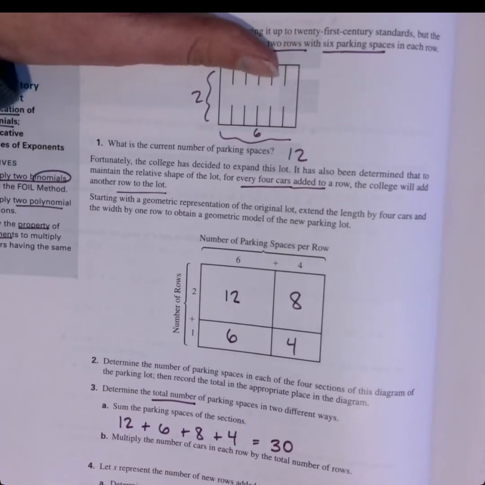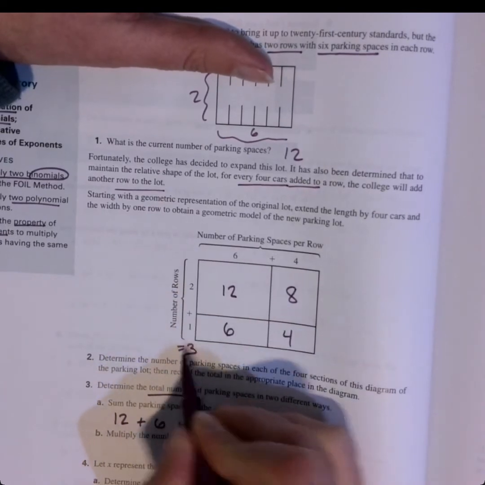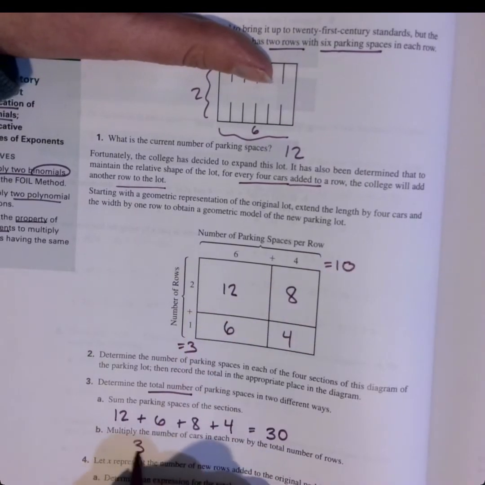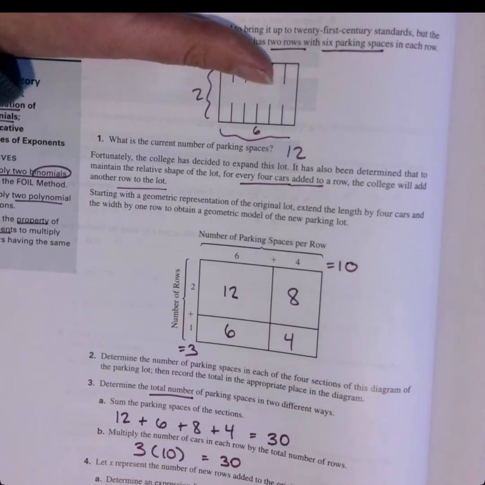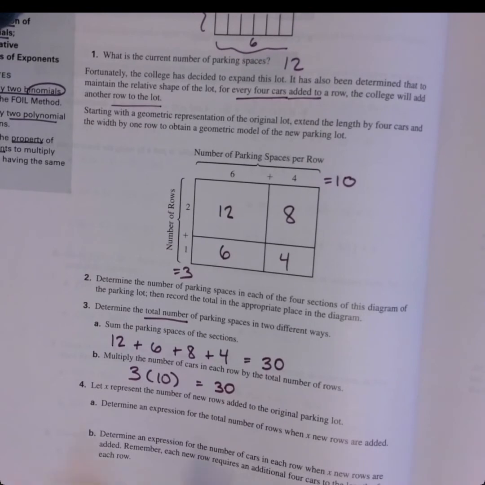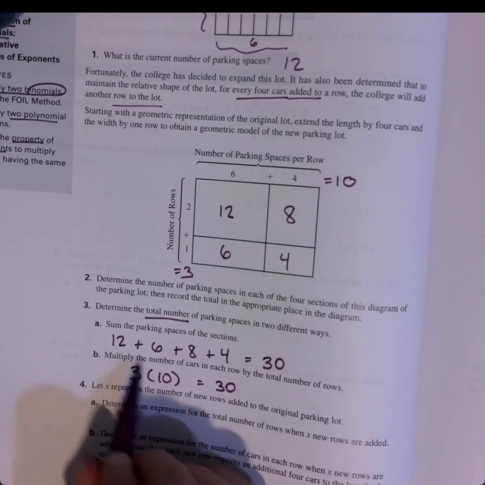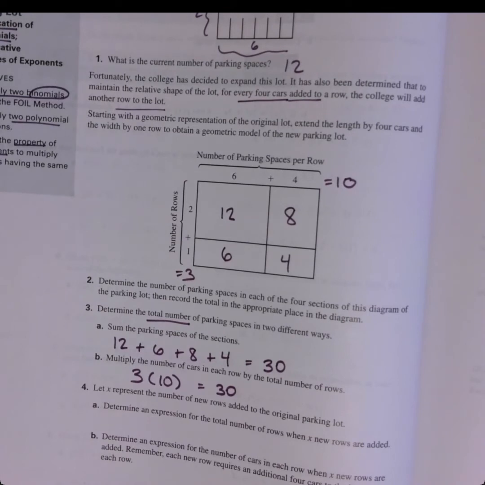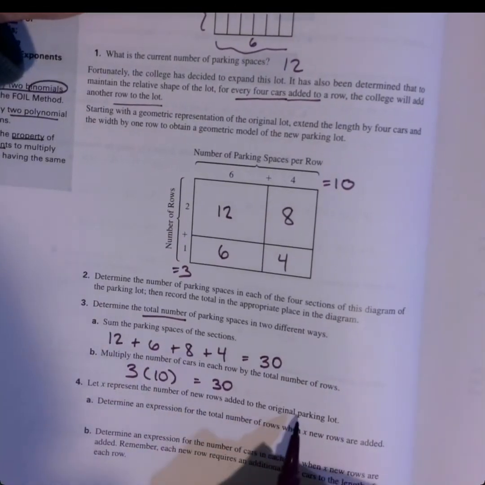Now, we can also compute this by saying that 2 rows plus 1 row is 3 rows, 6 plus 4 spaces is 10 spaces, and 3 times 10 is 30 spaces. And wow, that was a lot easier to do than to do all those little sum pieces. However, I may not always be able to finish the multiplication if I have terms that are not like terms. I may have to keep them written in the addition form, which is what we're getting to for the polynomial examples. So let x represent the number of new rows added to the original parking lot.